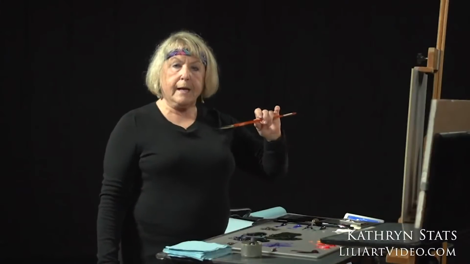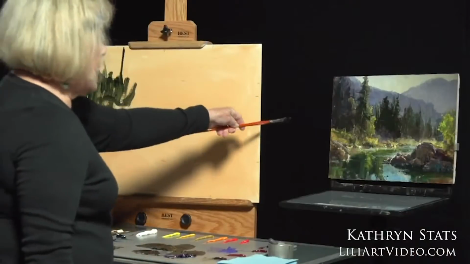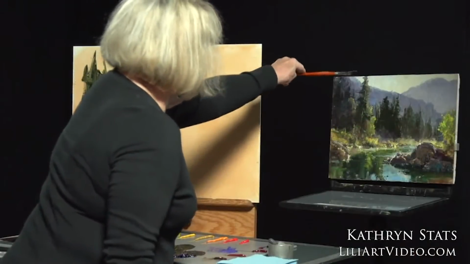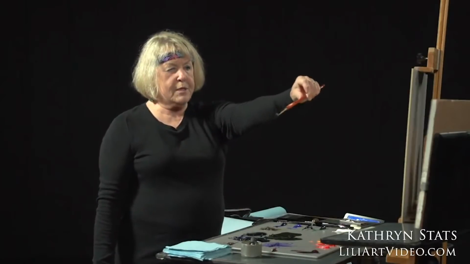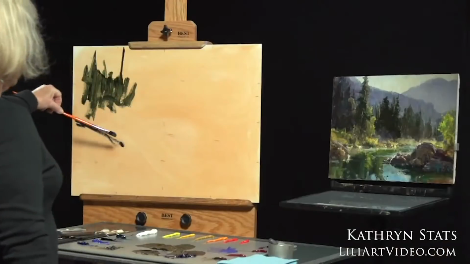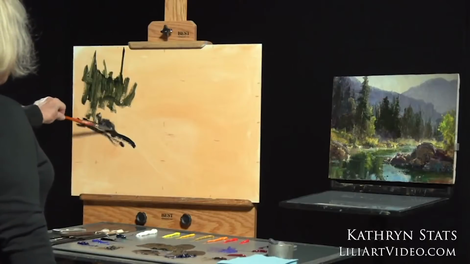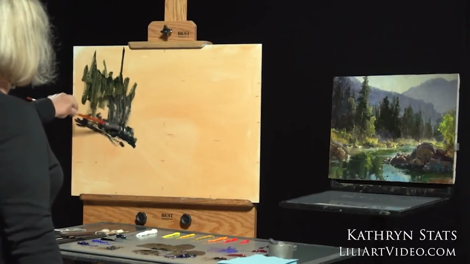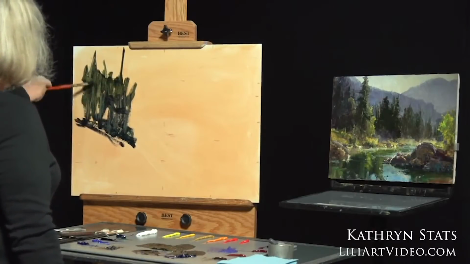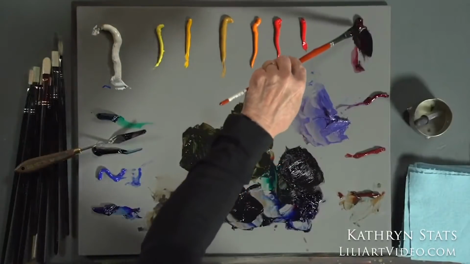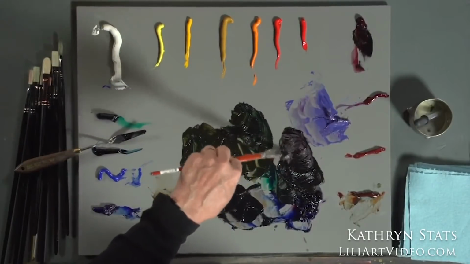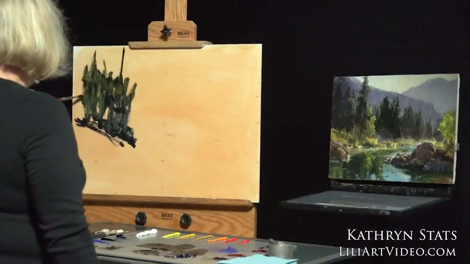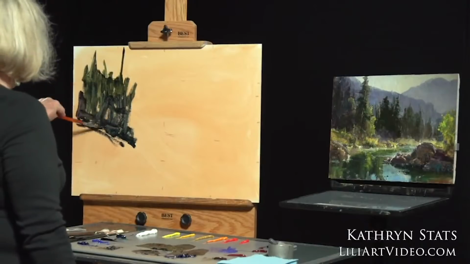If you want to know what this angle is, or this angle, or this angle, just hold your brush up in front of your eyes and match the angle, and you'll have it. Okay. Now I'm painting faster than I probably need to, but I just think you poor people have to put this on fast forward to get anything out of it.